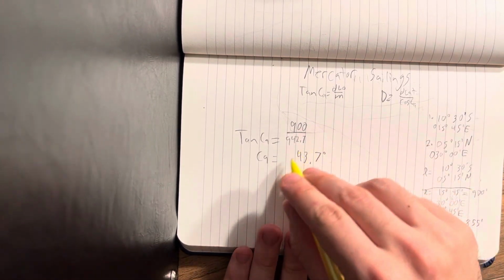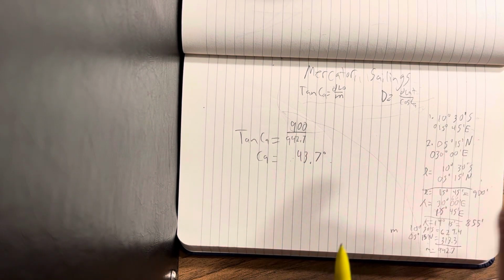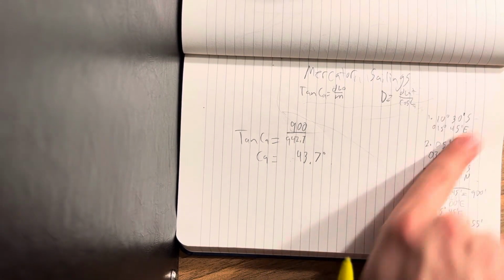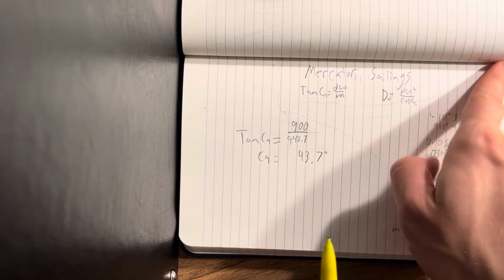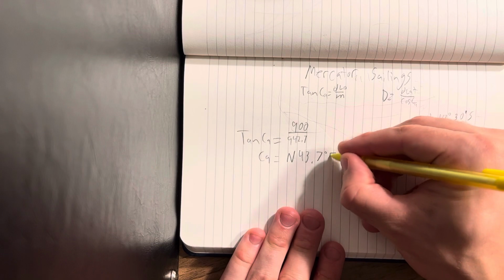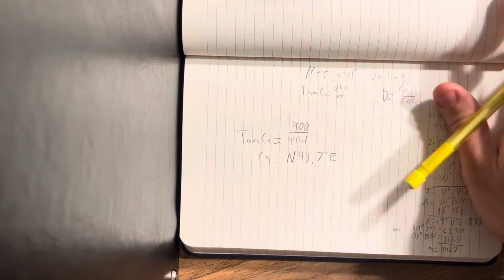Now this is when we bring that back to the course angle to course question. Like we said before, we're going northeast, correct? Going from the south to the north, and we're going more east. So northeast, meaning we label this north, 43.7 degrees east. Don't worry about course versus course angle yet. We're not converting it to course just now. We'll do that in a second.